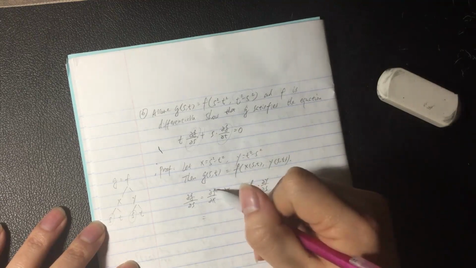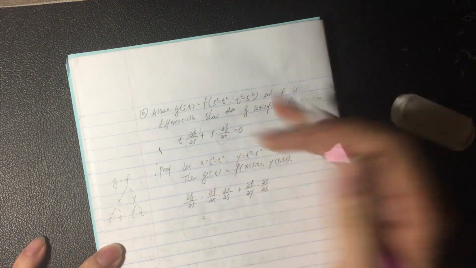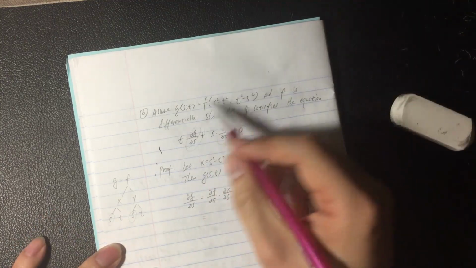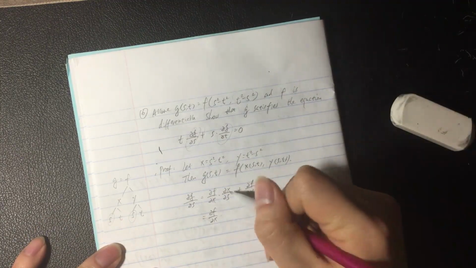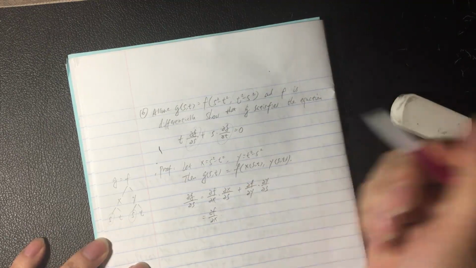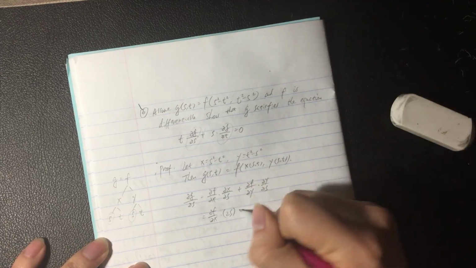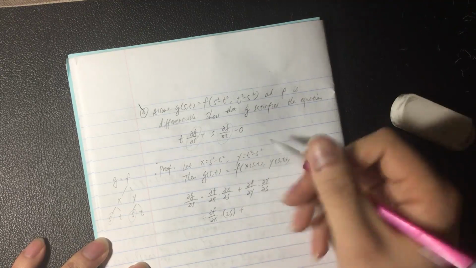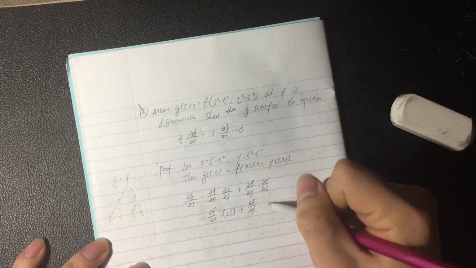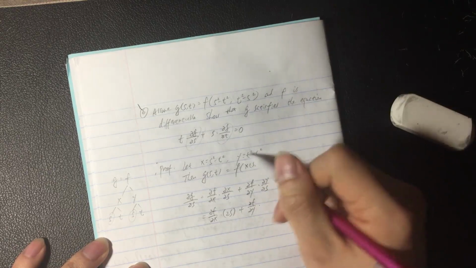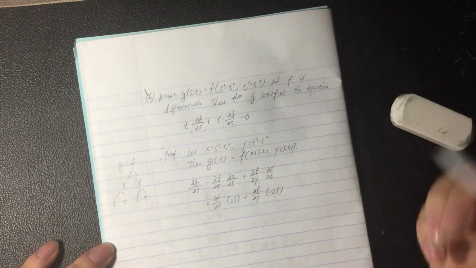Plug in. We don't know what f is, so we leave ∂f/∂x the way it is. ∂x/∂s: take the partial derivative with respect to s, we have 2s. ∂f/∂y: since we don't know what f is, leave it the way it is. ∂y/∂s: take the partial derivative with respect to s, we have negative 2s. So that's ∂g/∂s.